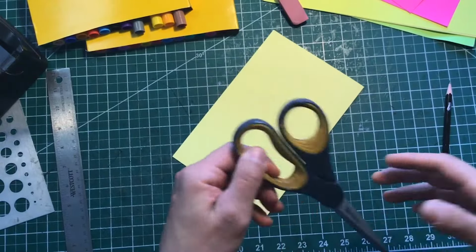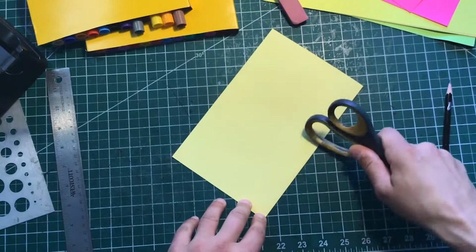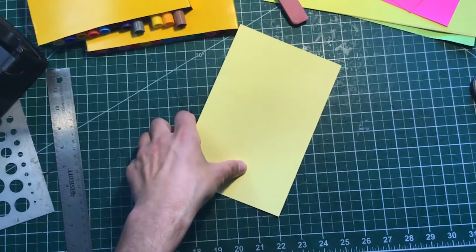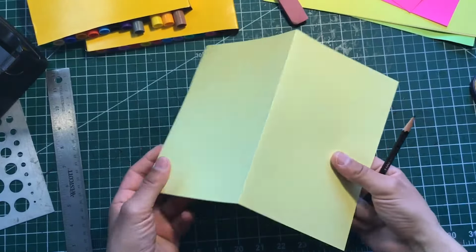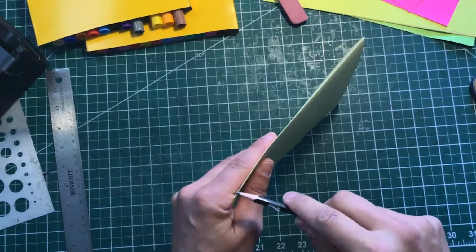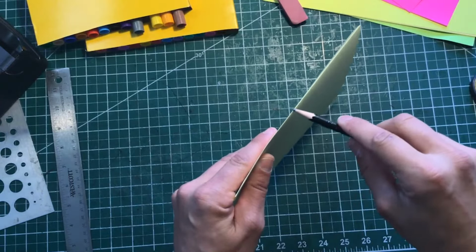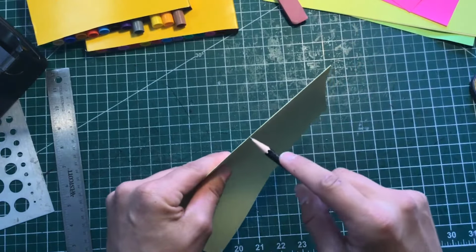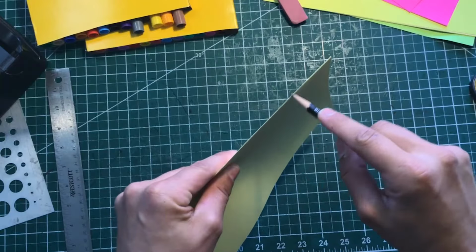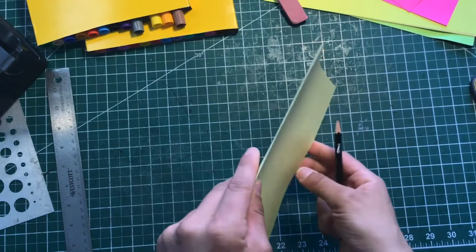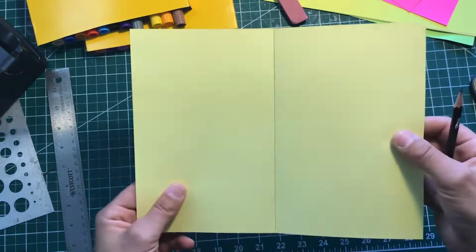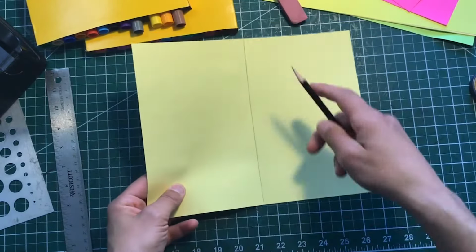Sometimes if you want, you can use the edge of your scissors and make that crease really nice. You know what I'm going to do? I am going to mark where the fold is. See how I'm rubbing the pencil lead on that edge so I can see it. Now I can see where the line is. Look at that. So that's the center line.